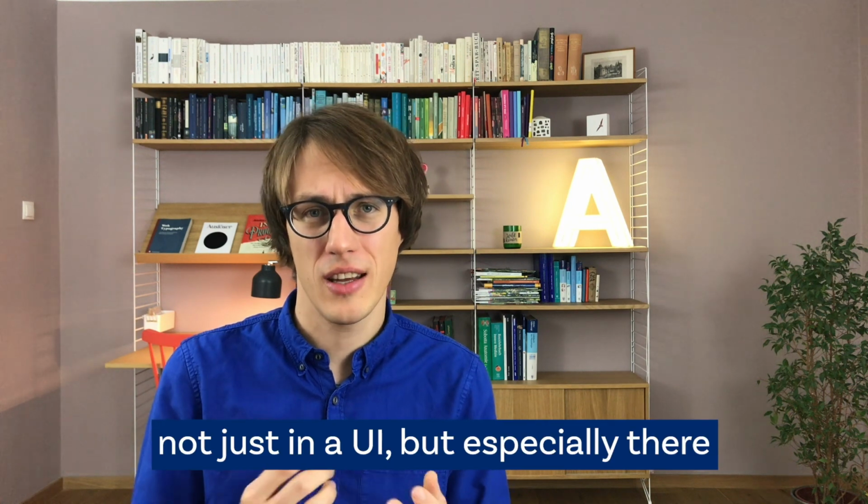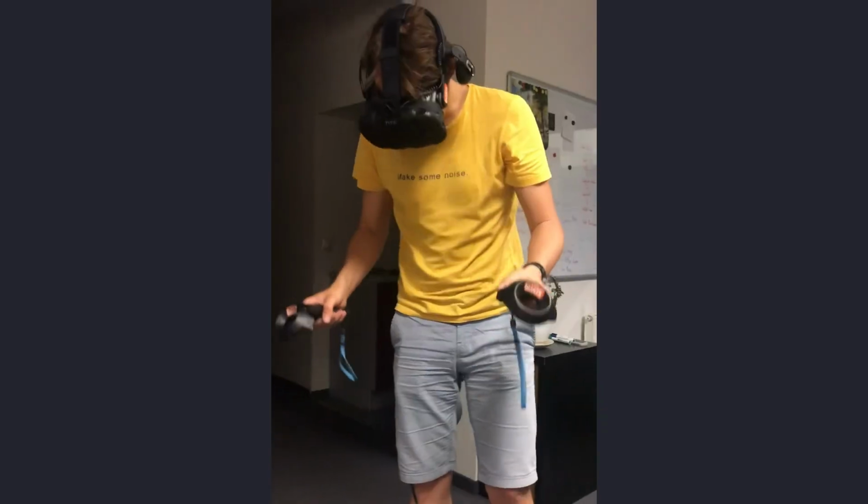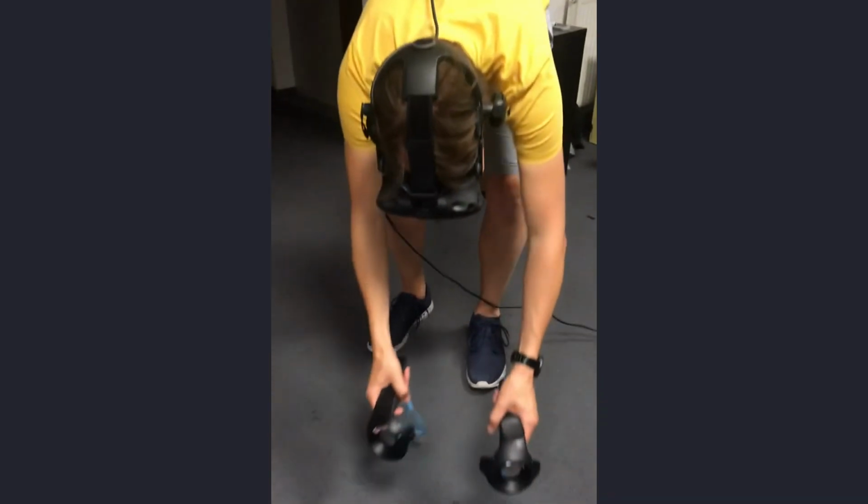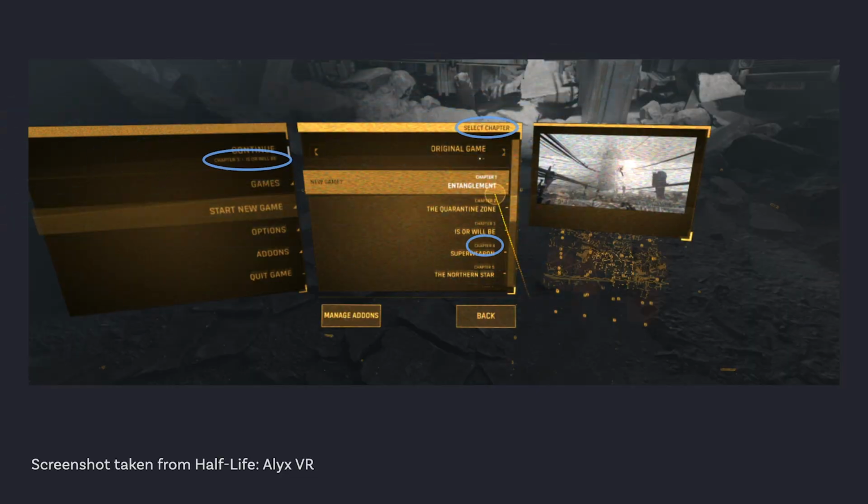In a user interface, it's important that things are legible, which means that you can decipher the different characters. Not just readable, because you won't have long reading text, they must be clearly legible. When I had the privilege to play Half-Life on a VR set, I was just so shocked about the menu.